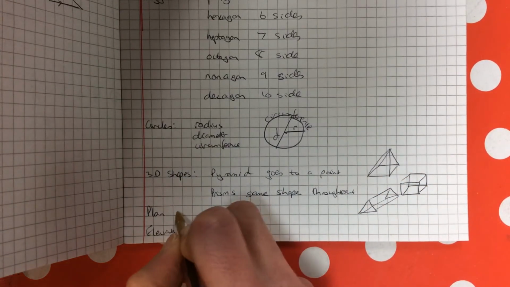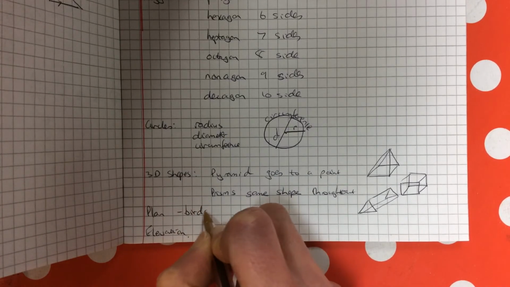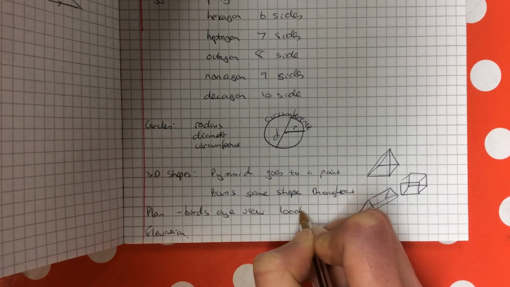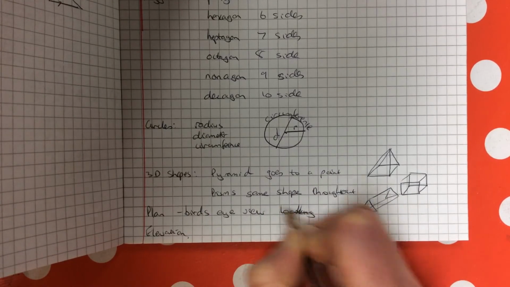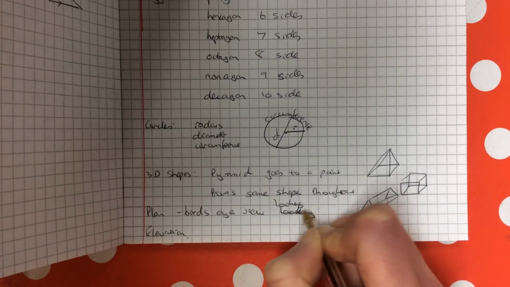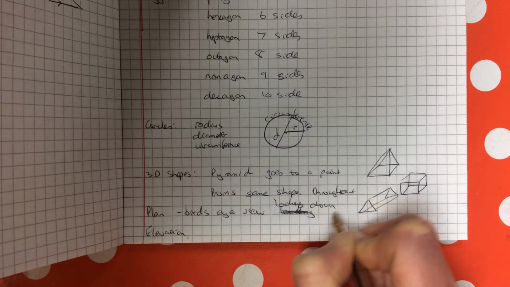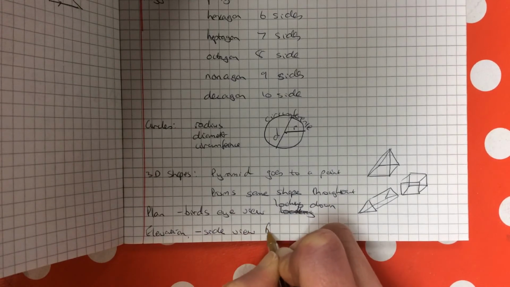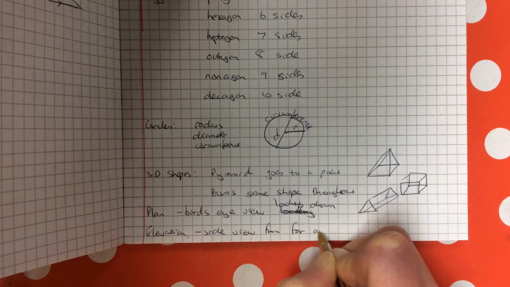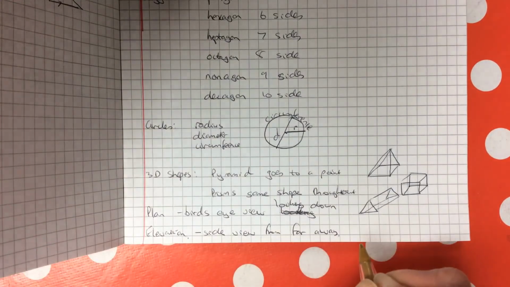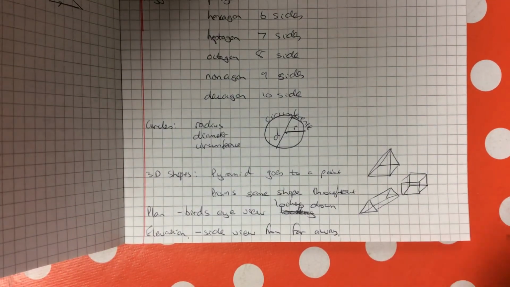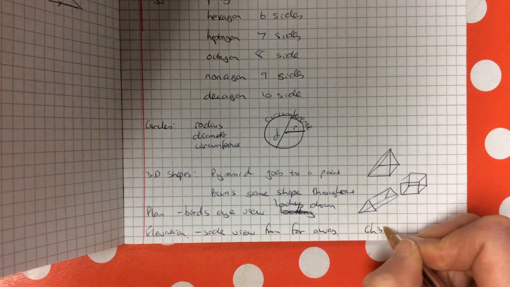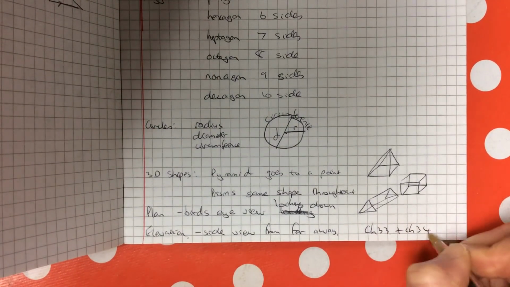A plan is a bird's eye view looking down. And I'll show you some of this when I'm working through the work with you. An elevation is a side view from far away. Again, you'll see that as we're going through some of the exercises. Now, we're going to work through chapter 33 and 34. So chapter 33 and chapter 34.